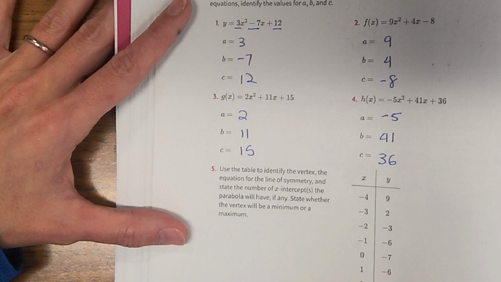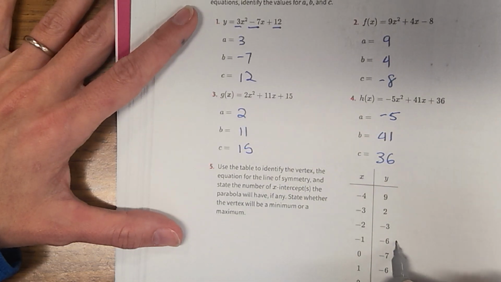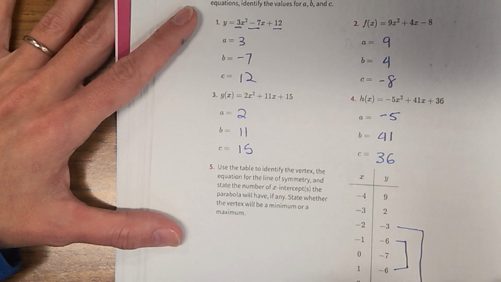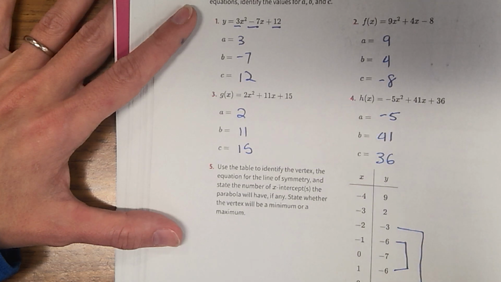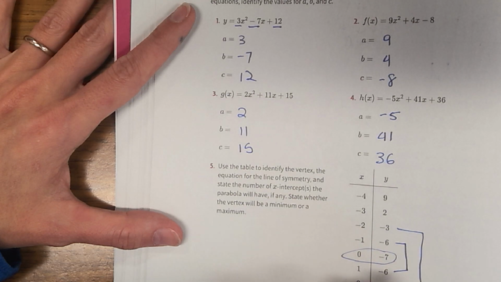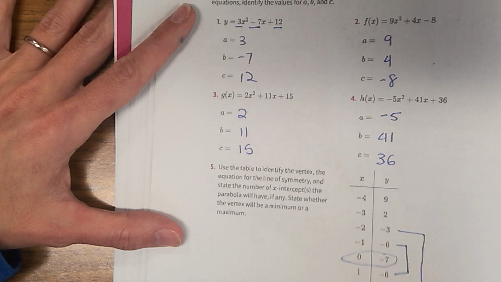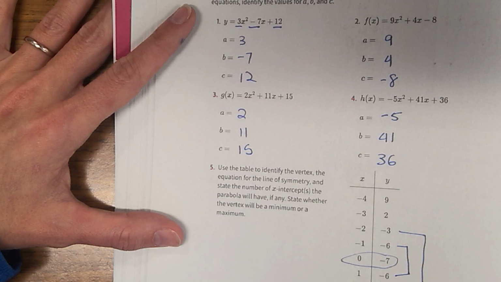Okay, so we're going to have to say, oh, they put it here for us. That's nice. Okay, checking it out. Do you see the symmetry? I know you do. So here we got our matching pairs. Okay, and so it looks like this is going to be my vertex right in the middle. Okay, (0, -7). That makes my line of symmetry x equals 0. So this is centered right around the y-axis.